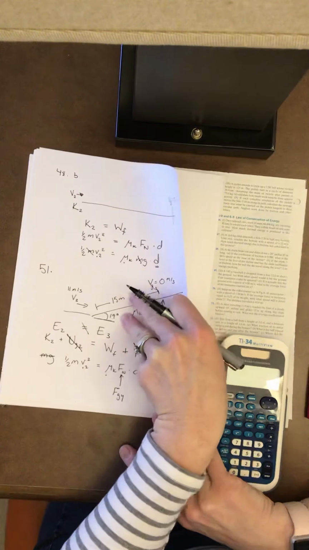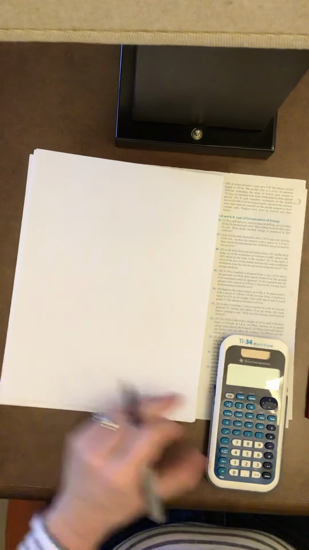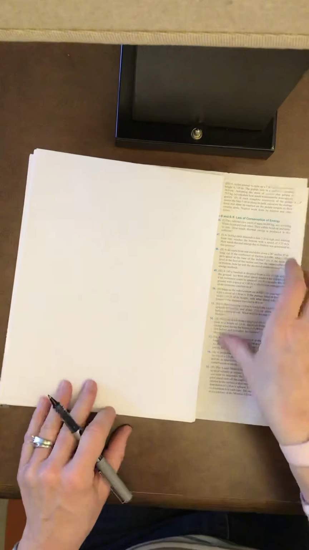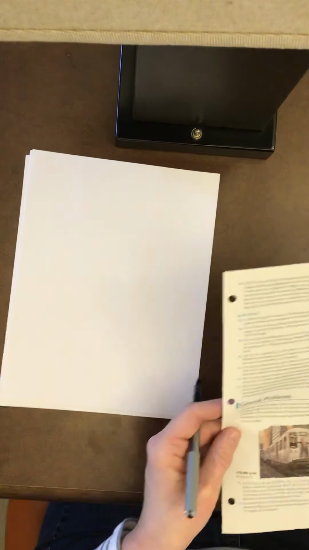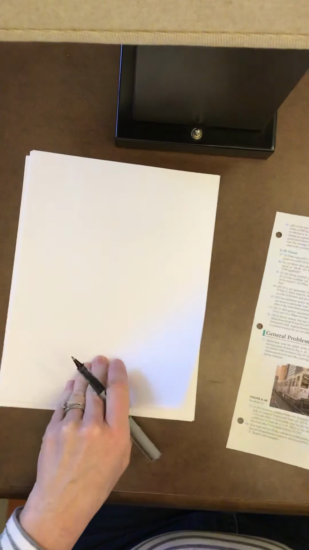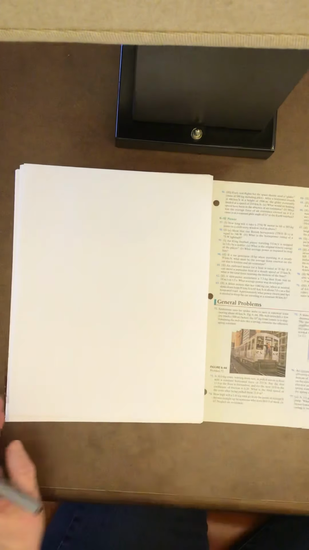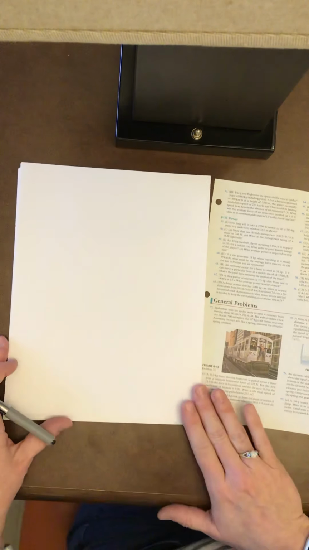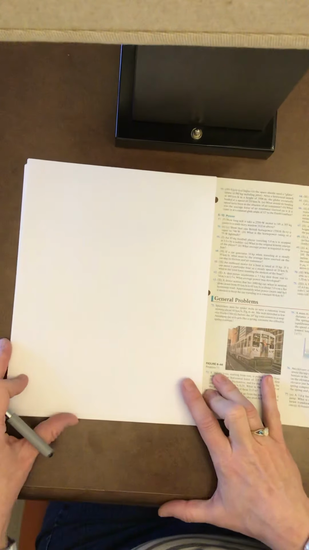Let's move on now to power. My example problems for power are 57 and 60 of chapter 6. Flip to power. The idea for power is that it's often quite useful to know not just the energy exchanged or transformed, but how quickly that energy is exchanged or transformed.